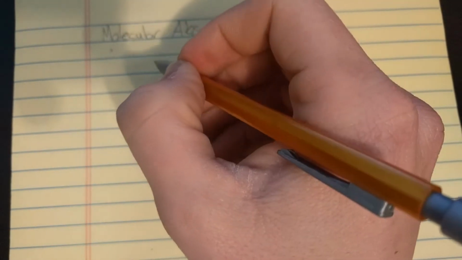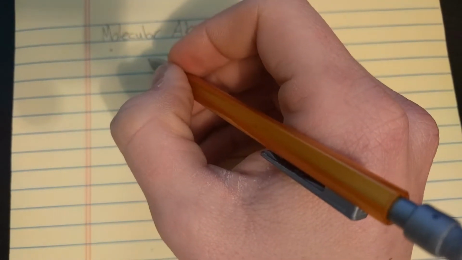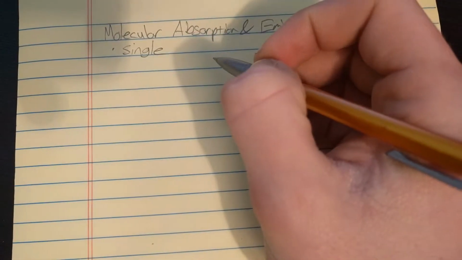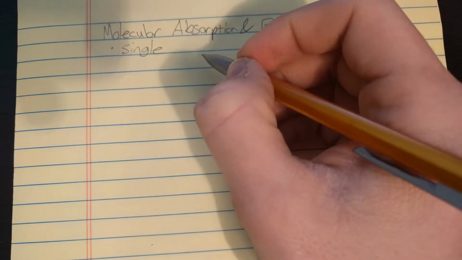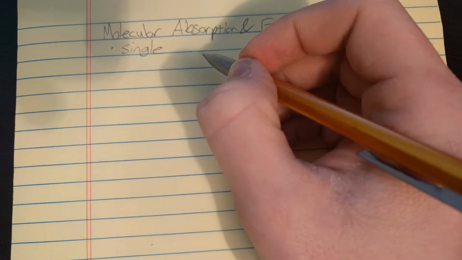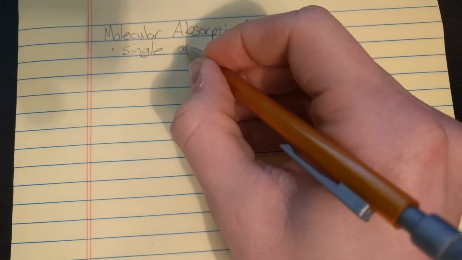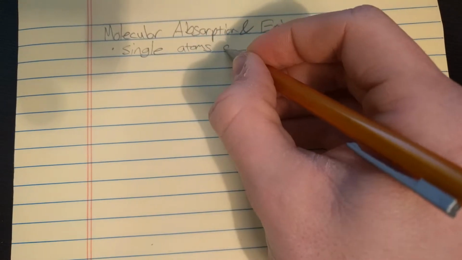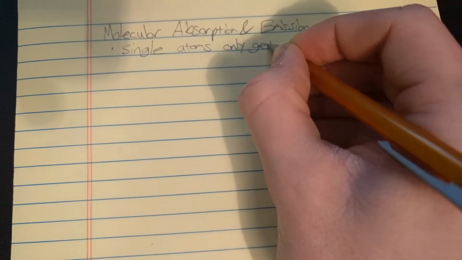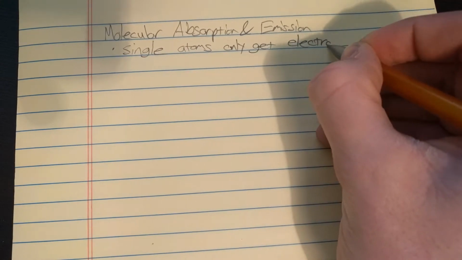So a few videos ago I talked about single atoms and the electronic absorption between electronic levels in single electron atoms. Single atoms can only be excited electronically. Single atoms do not rotate and they do not vibrate. So single atoms only get electronically excited.